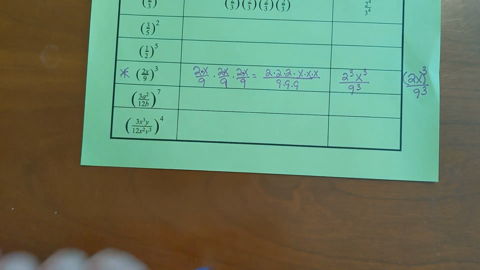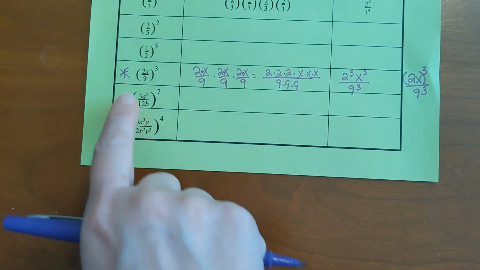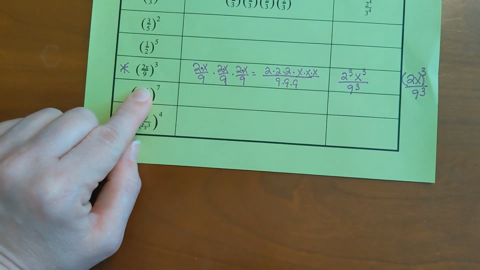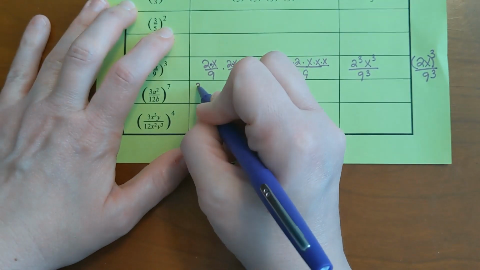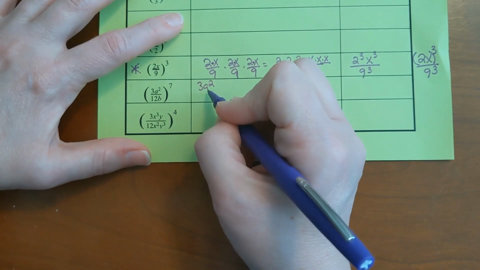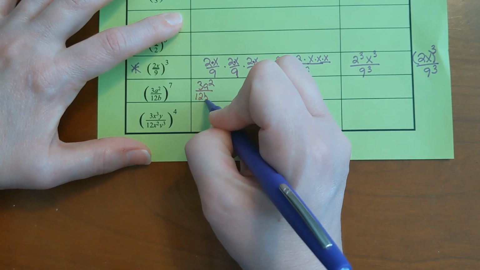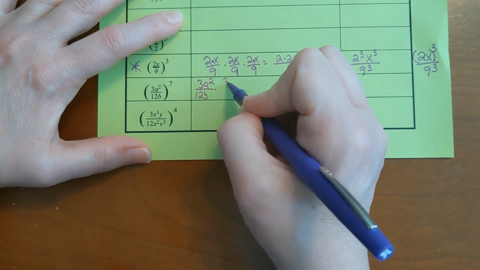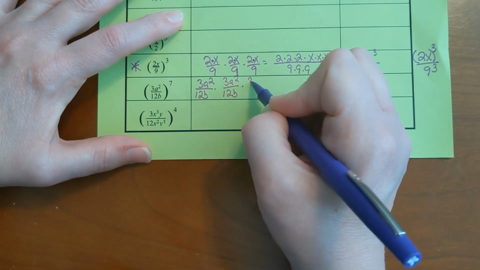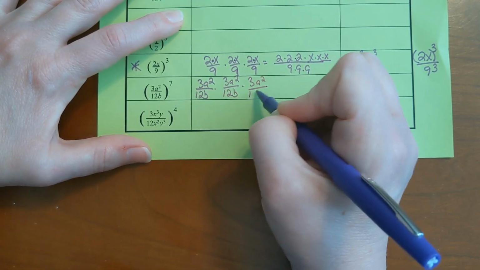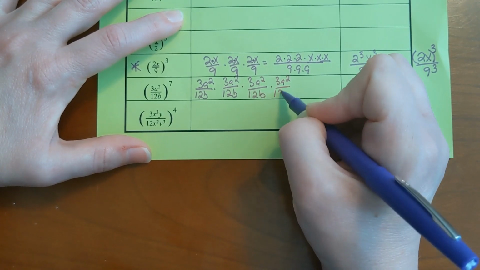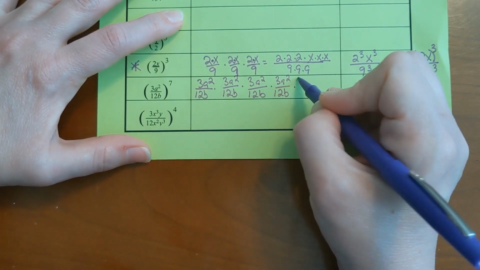So, number 7, you just need to write your stuff out. How many times? 7 times. So we could do that. This is not number 7. 1, 2, 3, 4. It's number 5. 3a squared over 12b times 3a squared over 12b times 3a squared over 12b. So we're going to keep going until we get it written 7 times.